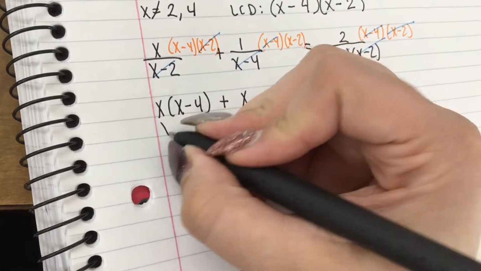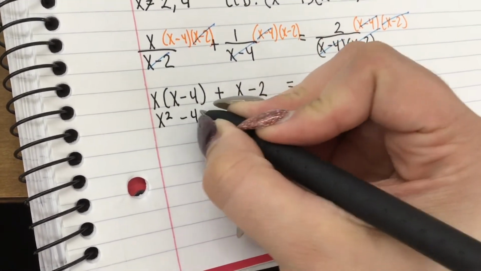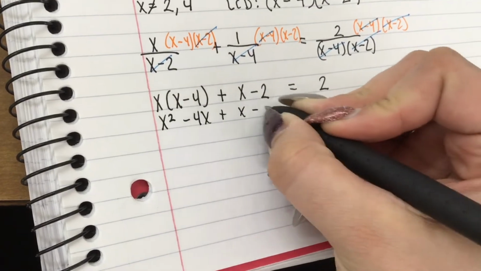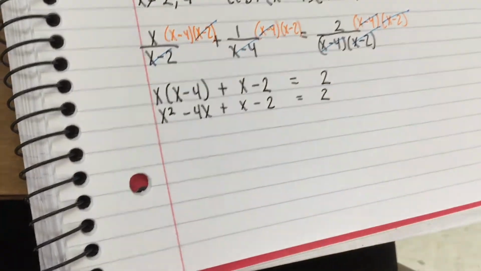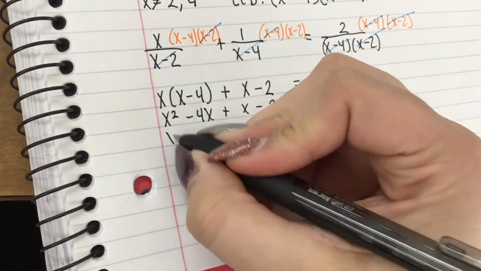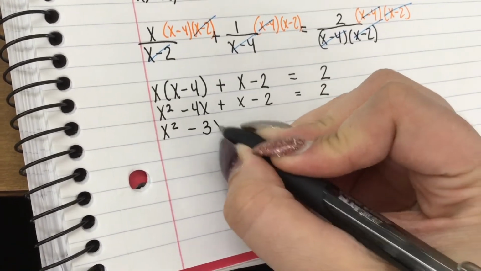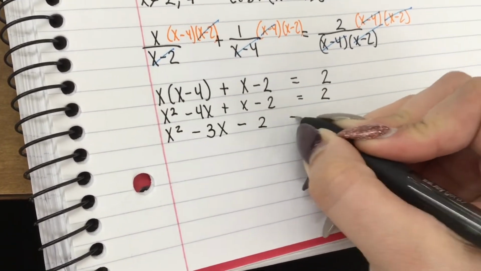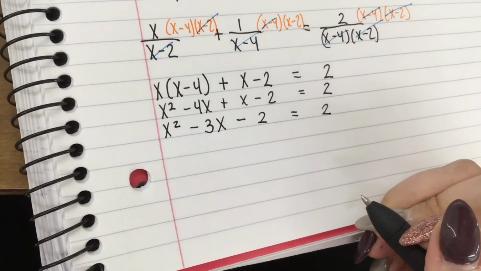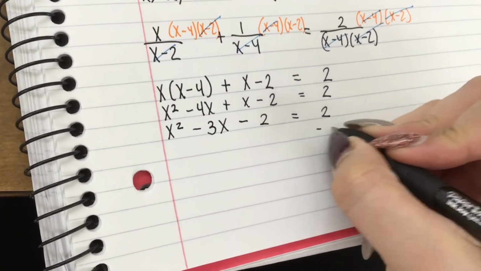X times x is x squared. X times negative 4 is negative 4x. And then we can combine like terms. Negative 4x plus x is negative 3x. And we have minus 2 at the end. This is a quadratic, so I want this to equal 0. So I need to subtract 2 from both sides.